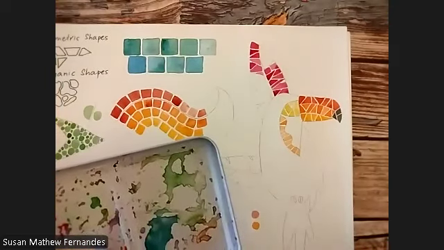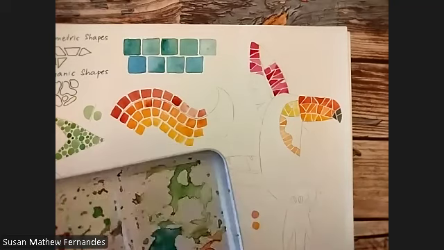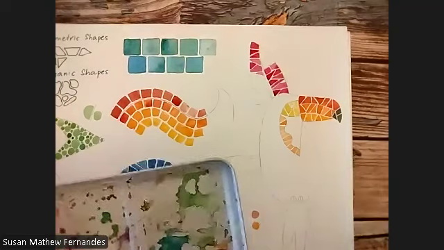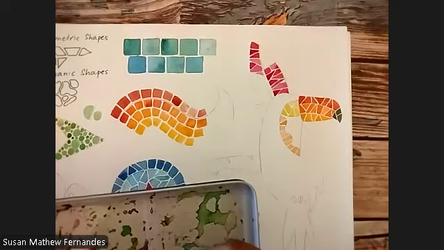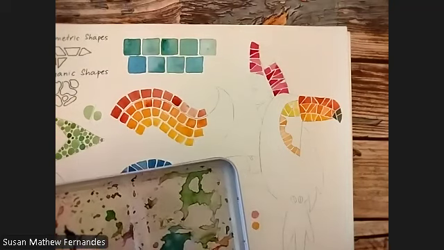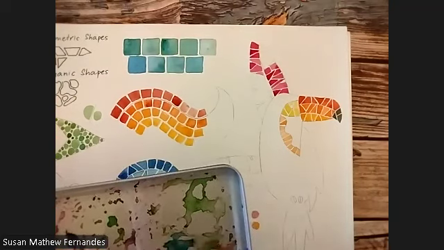For purple, I will be mixing in some, what is it? Ultramarine blue and a little bit of crimson.